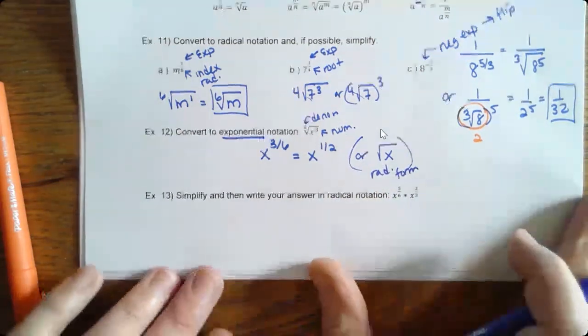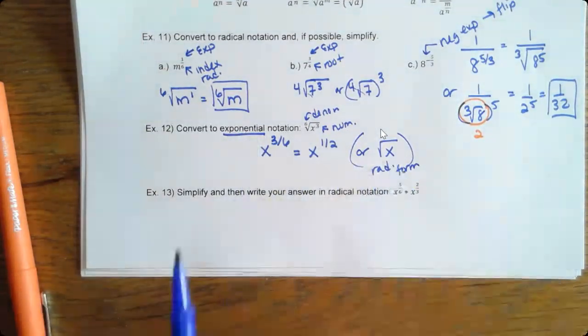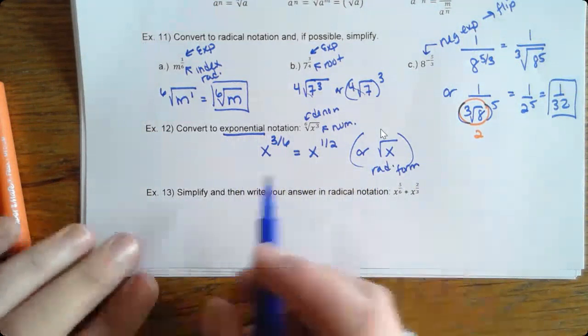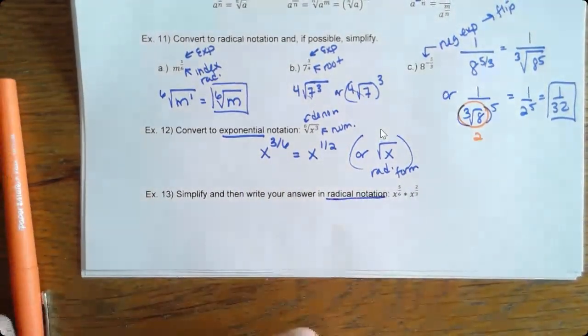When you're doing your homework, make sure you're really careful. Do they want the exponential form or do they want the radical form?